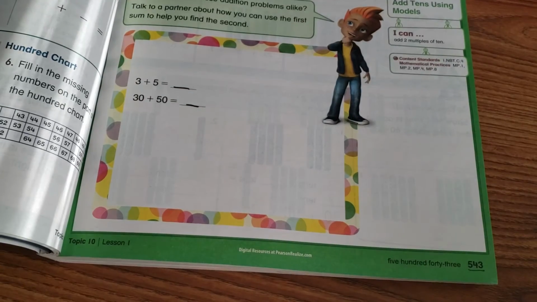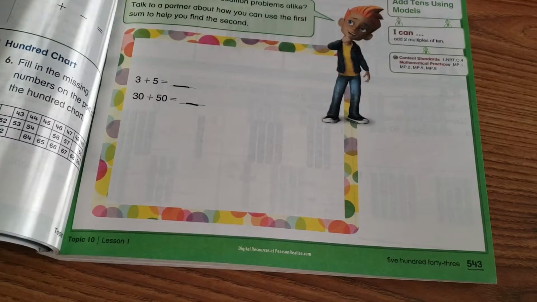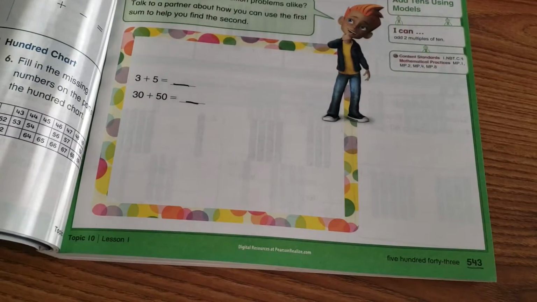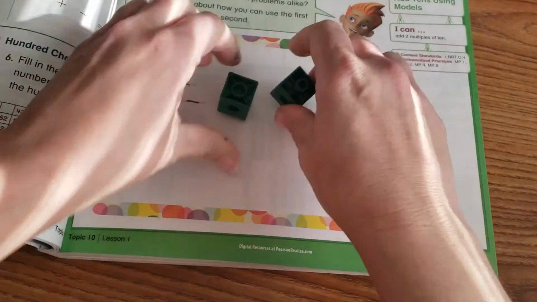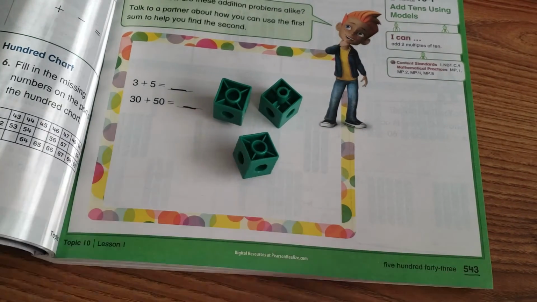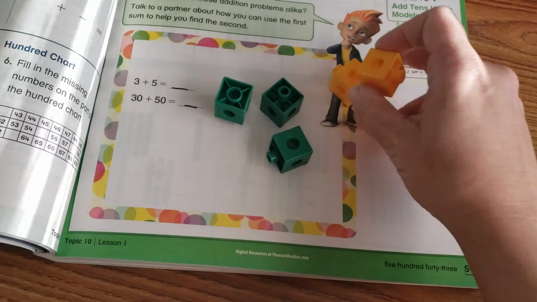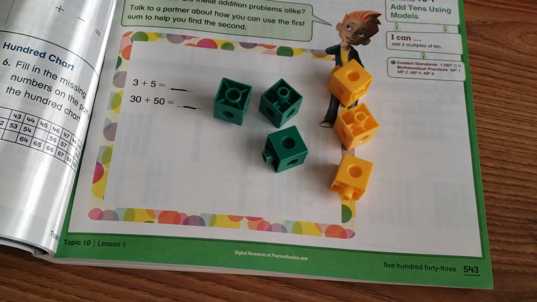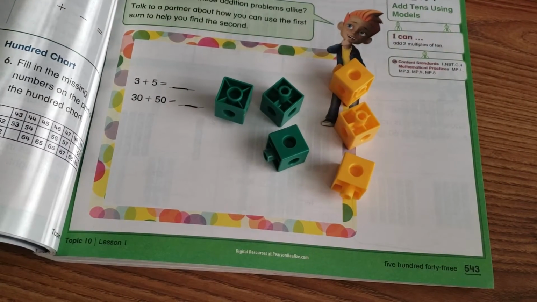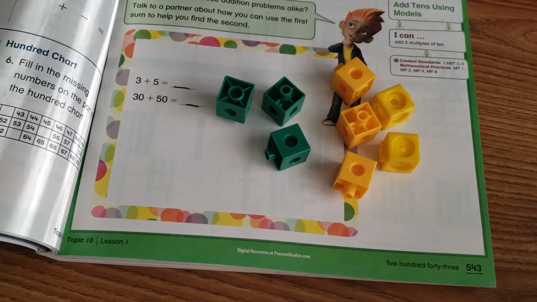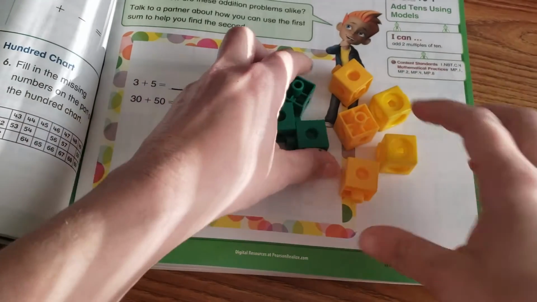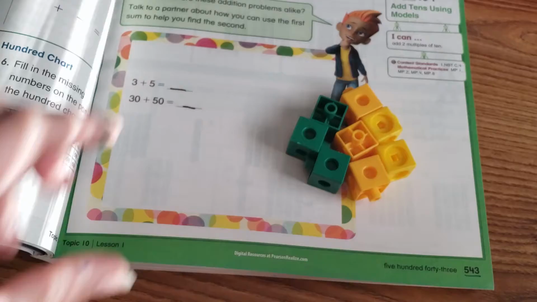Okay, so we all know how to add ones. That's easy stuff, right? So we know that we can take 1, 2, 3 cubes, and we can then add 1, 2, 3, 4, 5 cubes. And we would have 3 plus 5. So we take 3 and 5 and we'd put them together and add them.